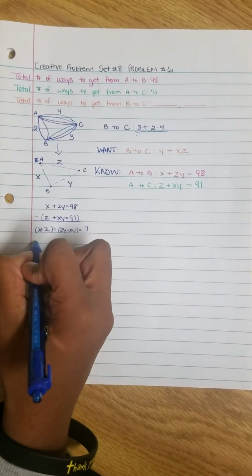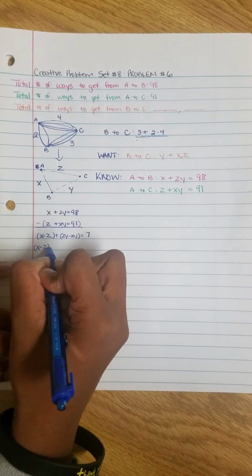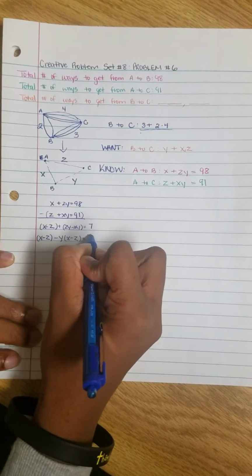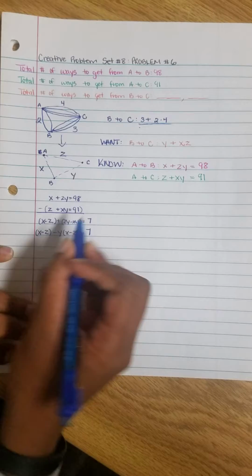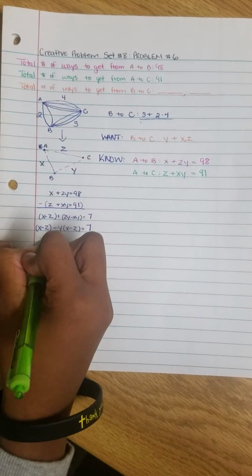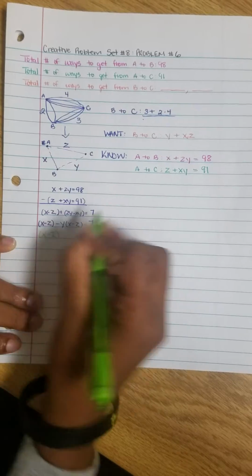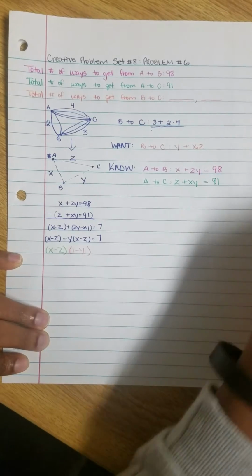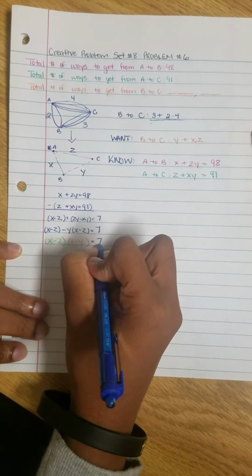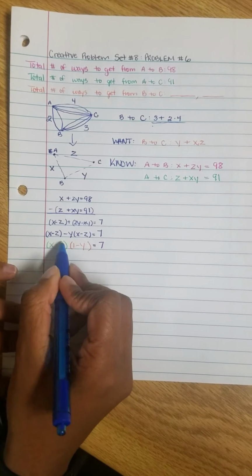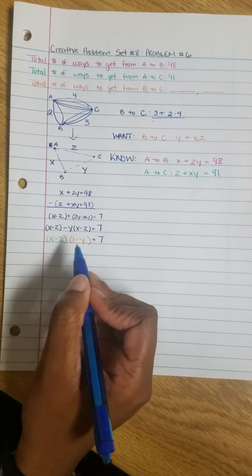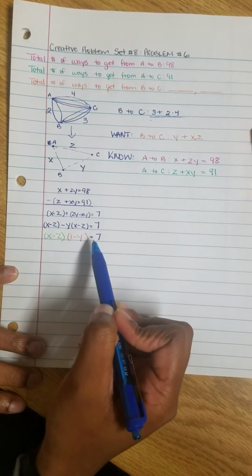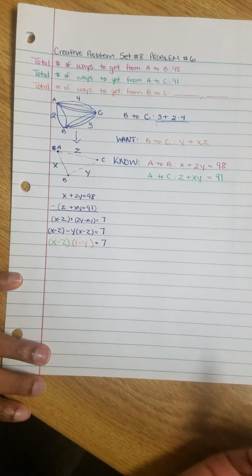I factor out a negative Y. And I factor out an X minus Z. So each of these quantities can multiply up to equal 7 using the integers of 7, which are 1, -1, 7, -7.